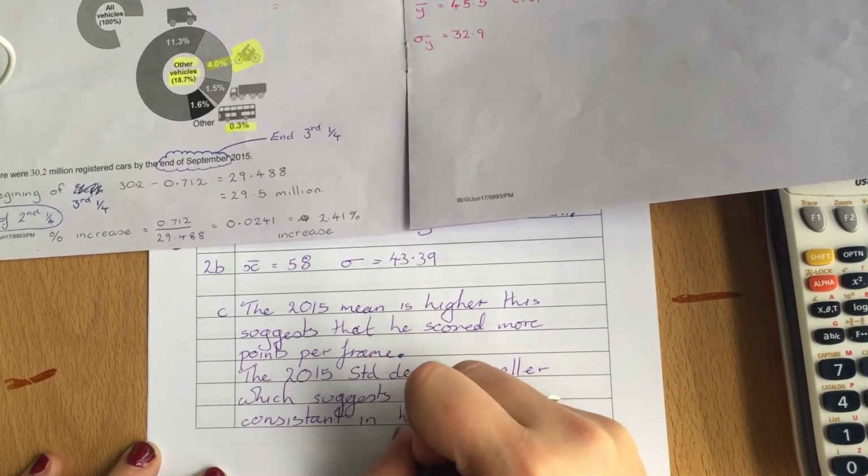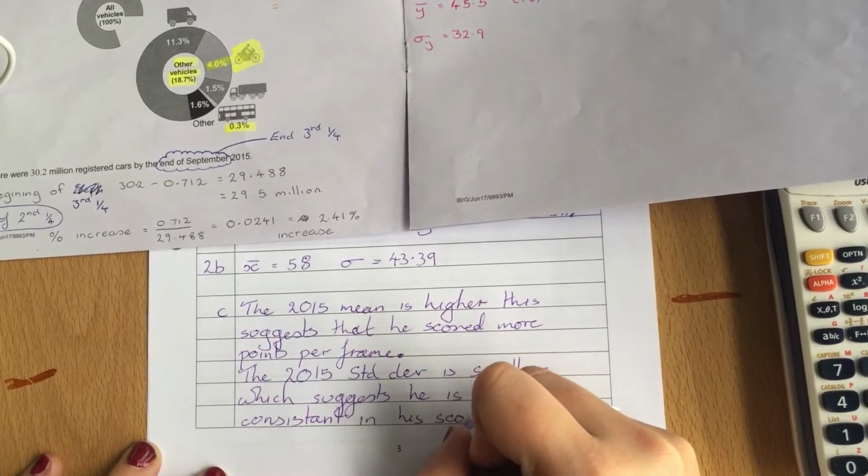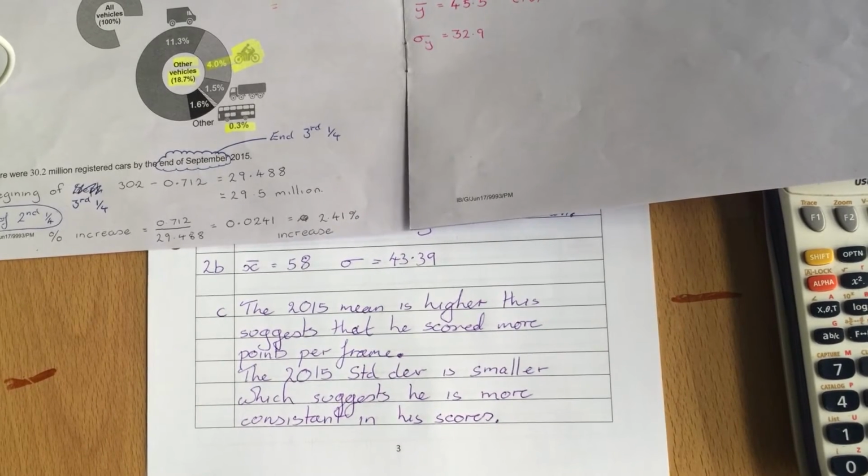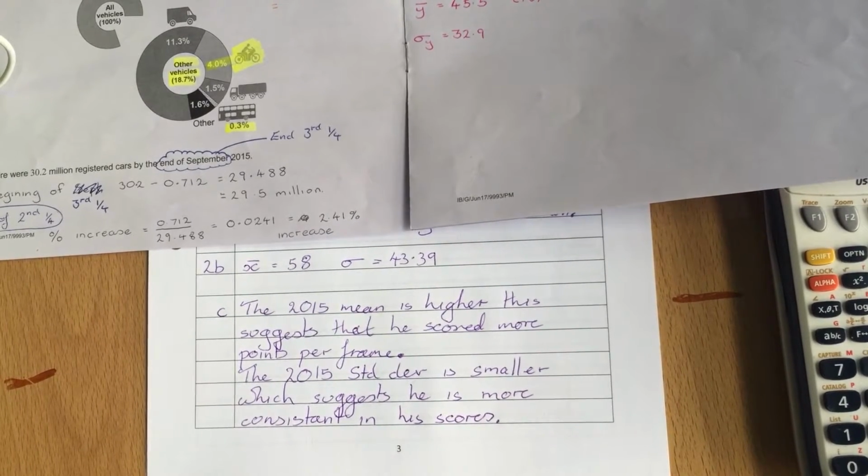In his scores. So, important things. You've got to make sure you refer to the mean, you've got to refer to the standard deviation, you've got to compare the two things from the 2 years, and you have to put it in context.